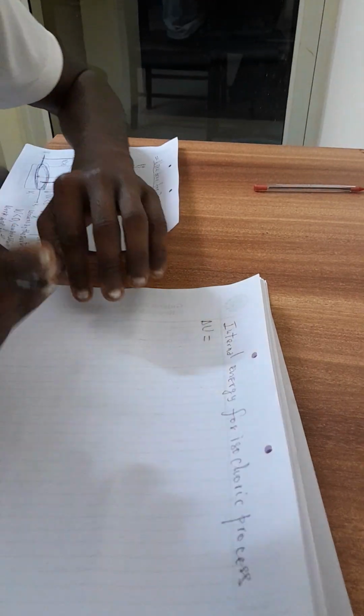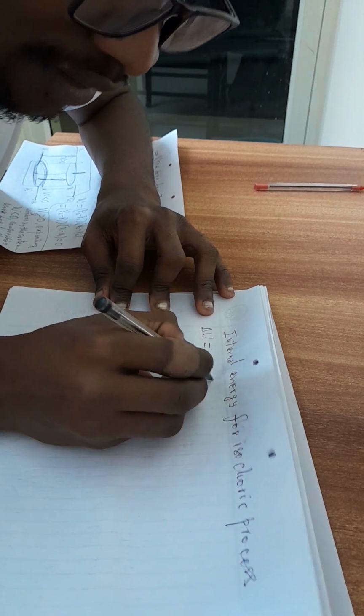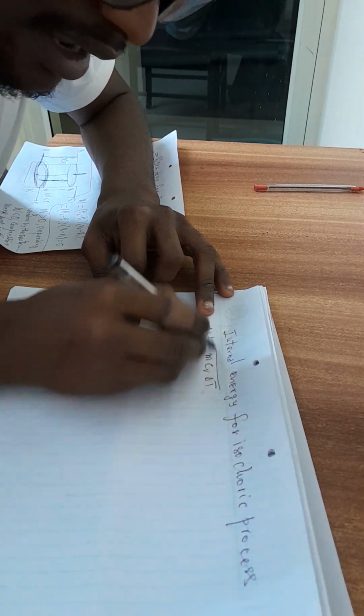Why? Because internal energy doesn't depend on the volume or on the pressure of the gas. It depends only on the temperature of the system. So it is always mCV delta T.